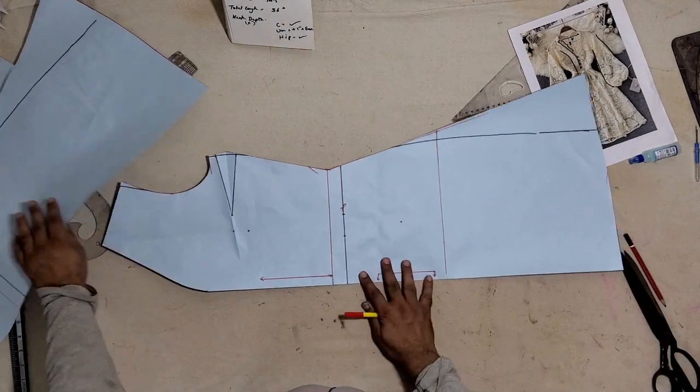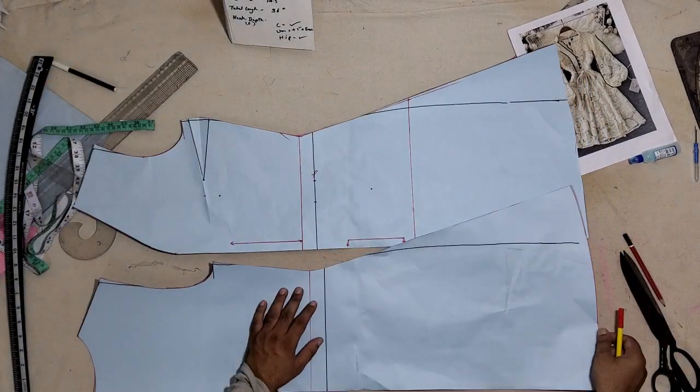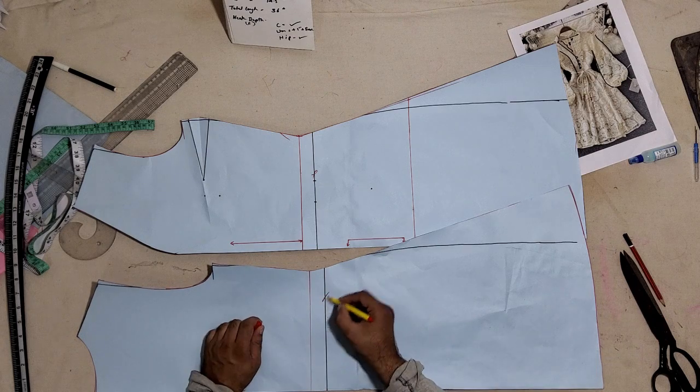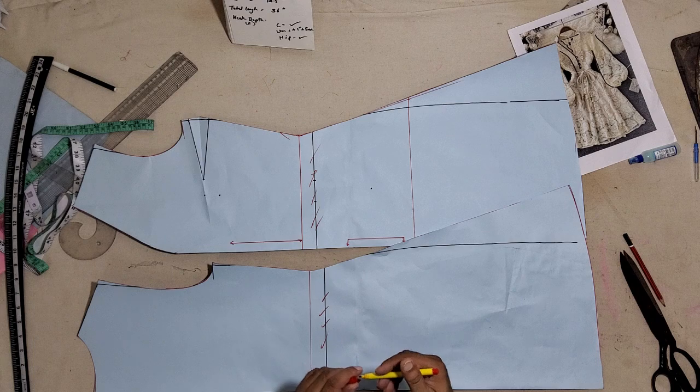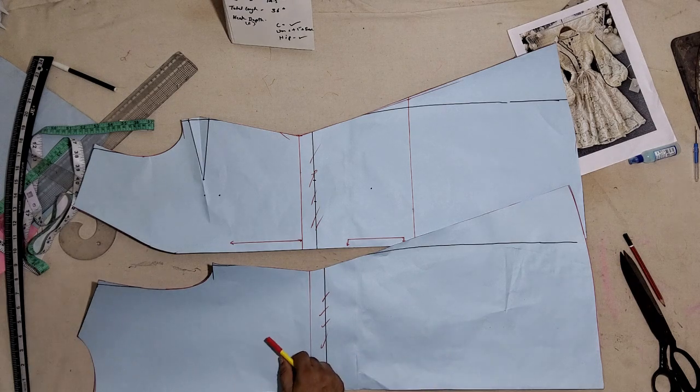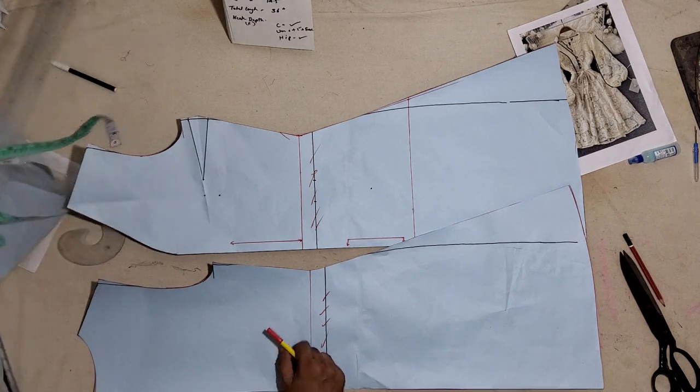So now we are done with our pattern. Okay, let's remember, this is not the waistline, this is not the waistline. Let's now trace this on our fabric.